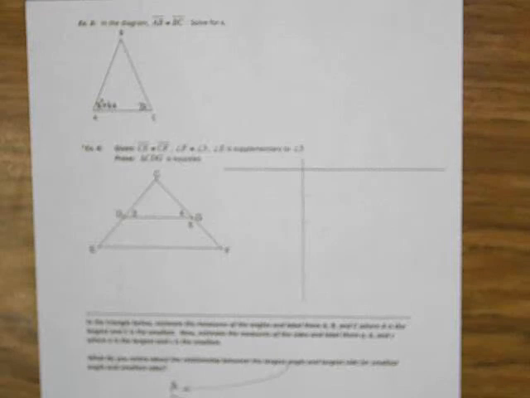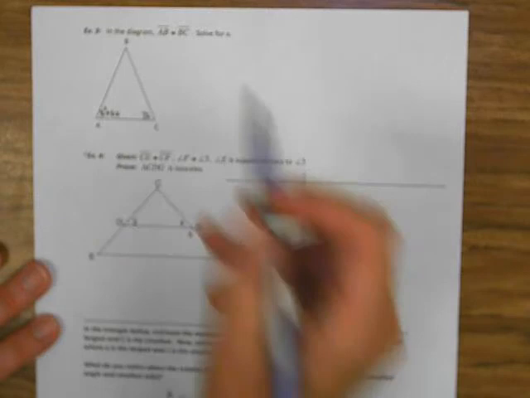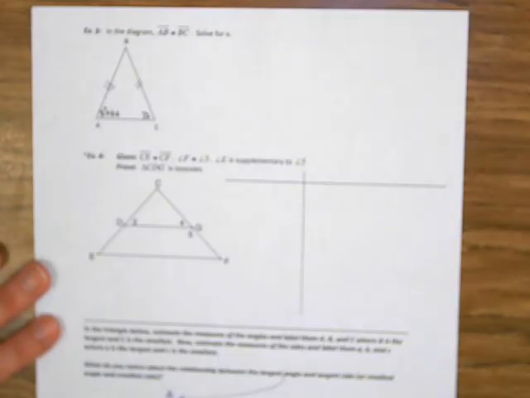Okay, here is the second part of the notes from lesson 3.7. We skipped examples 3 and 4. All right, so in example 3, we have AB congruent to BC. This is going to be one of those solve type problems.